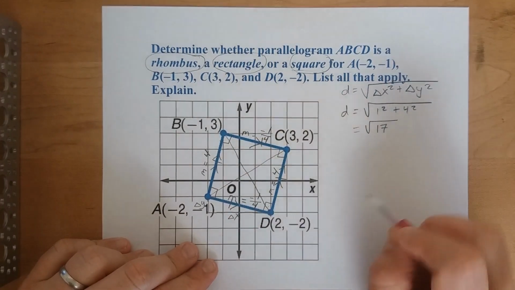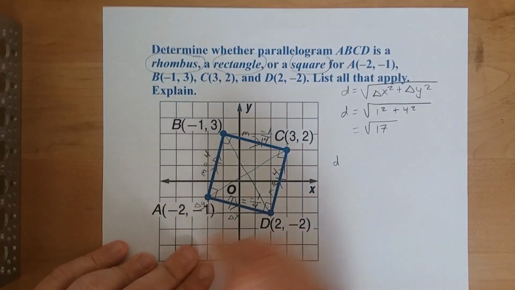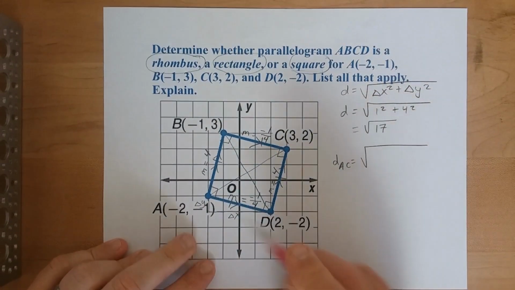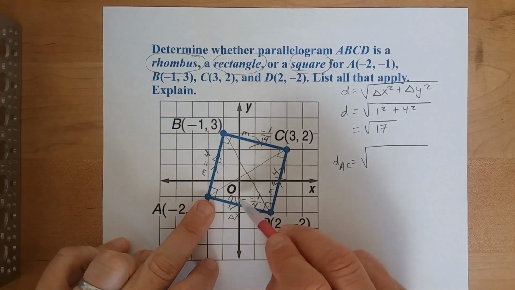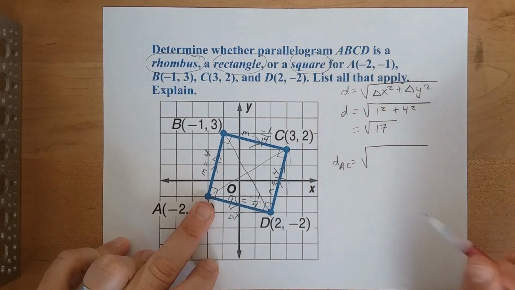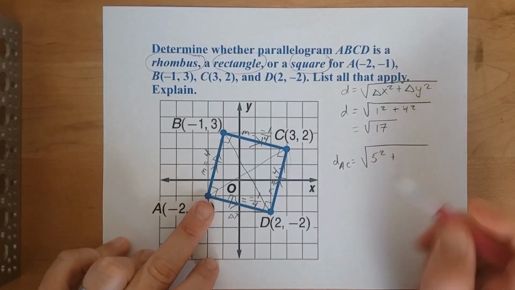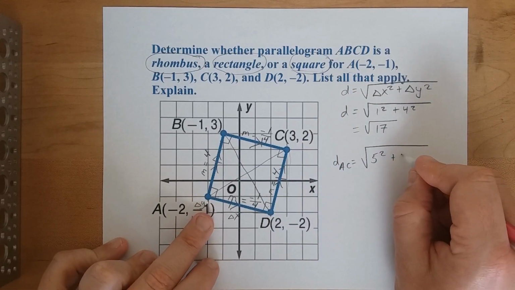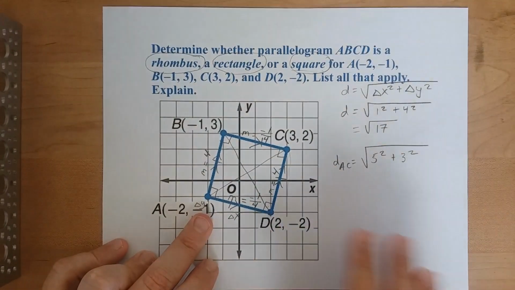Let's do that real quick. Here, I'm going to say the distance from A to C is the square root of, my change in x going from A to C is 1, 2, 3, 4, 5 units. I come over here, so that's 5 squared. And my change in y is 3 units. 5 squared plus 3 squared. I'm not even going to crank that out.